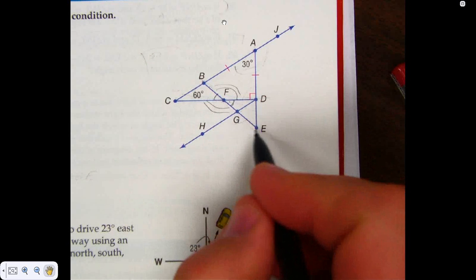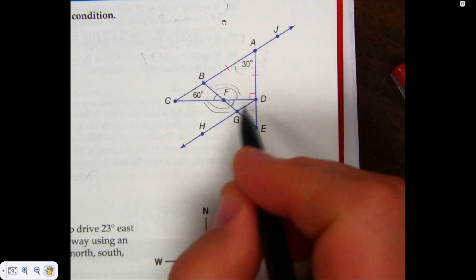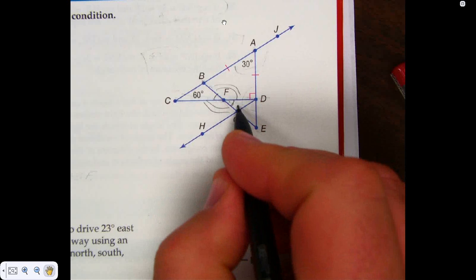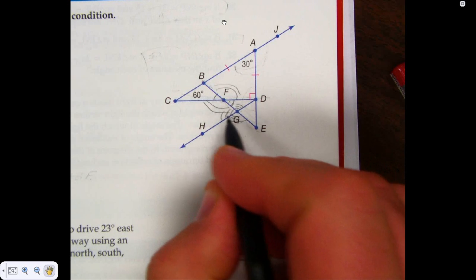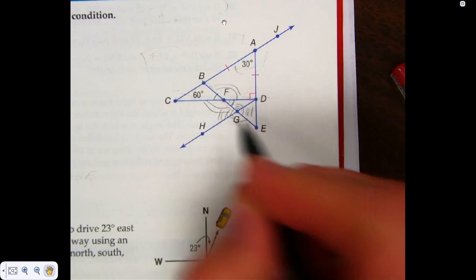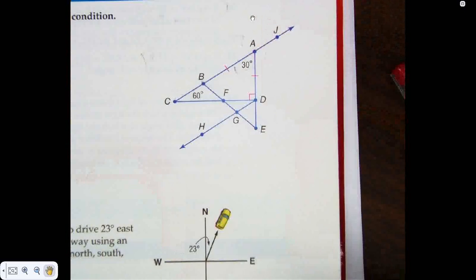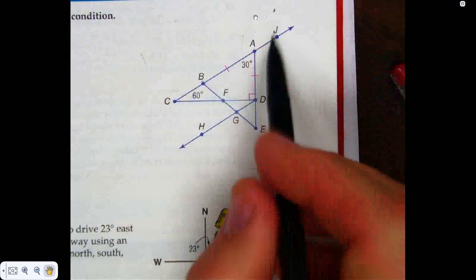What about right here? Are these at G? Is G an intersection of two lines? So 1, 2, 3, 4. There's some there that you know were congruent, right? Just by looking at the picture. Now, what about right here?